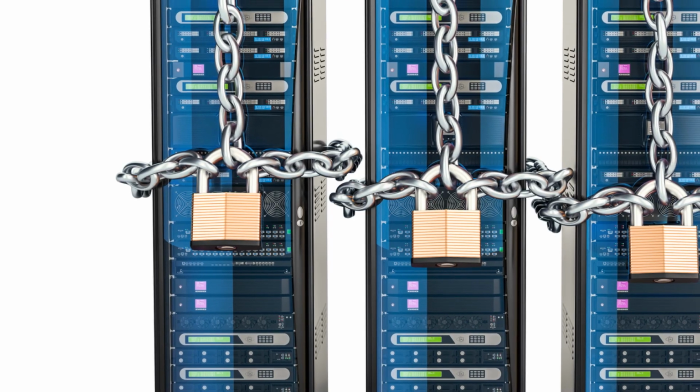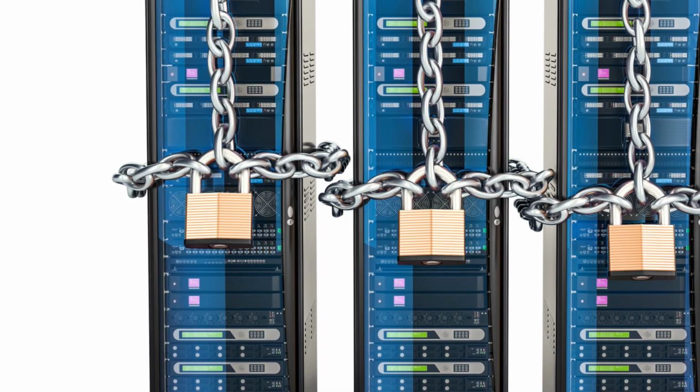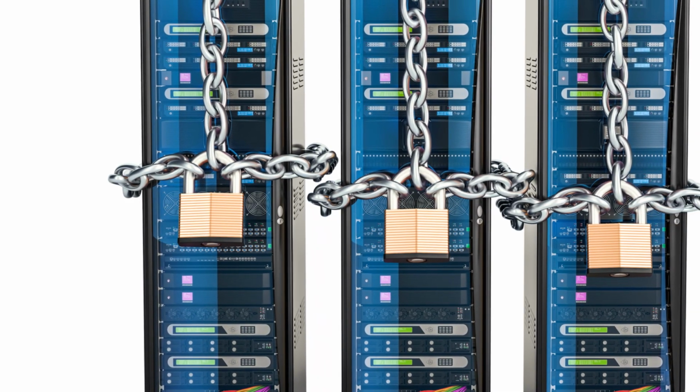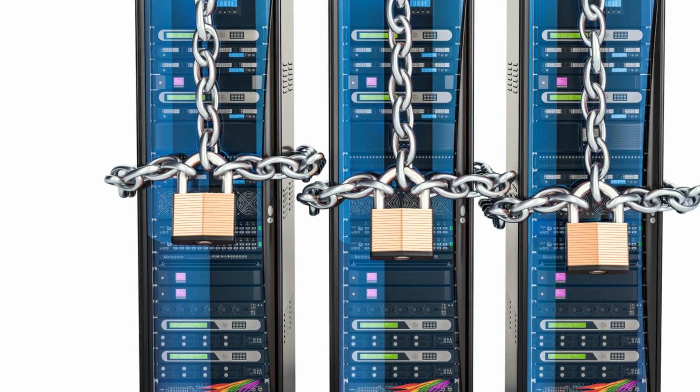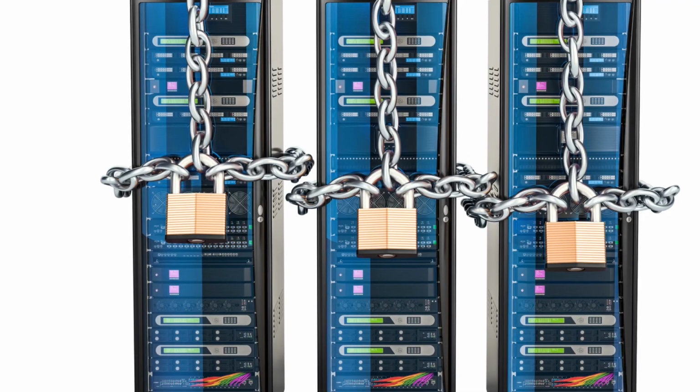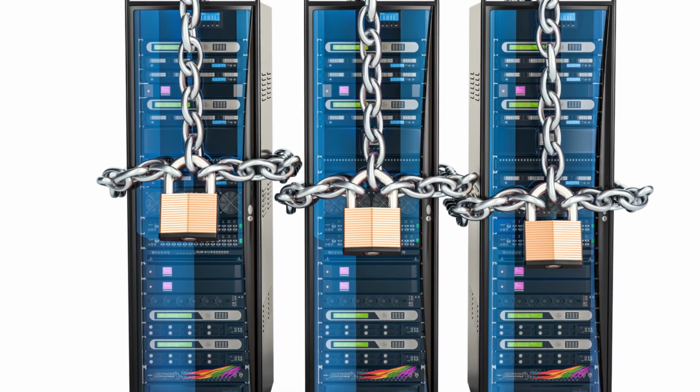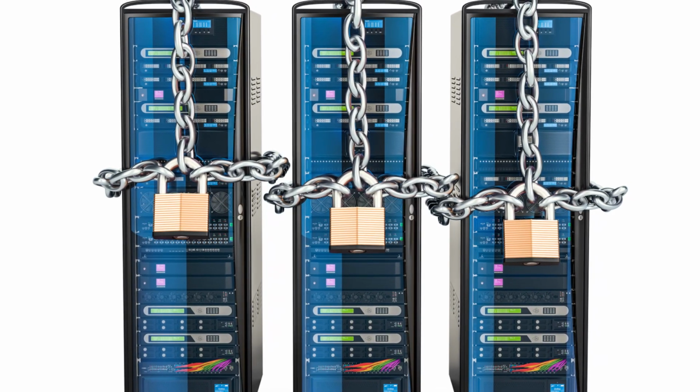Recent analysis of over 500 MCP servers found that 38% completely lacked authentication. Zero. That's not a misconfiguration. That's servers deployed in production with no access controls whatsoever.